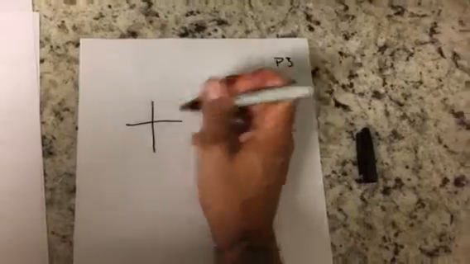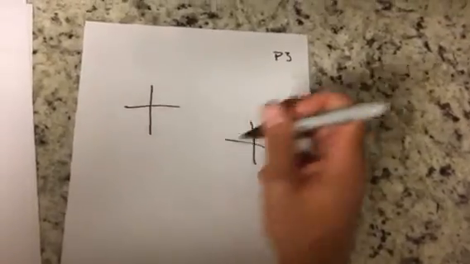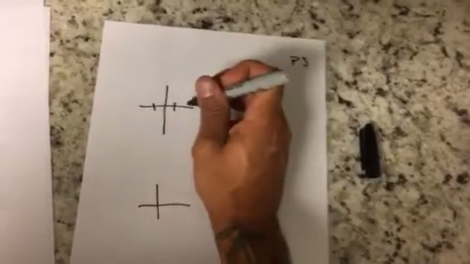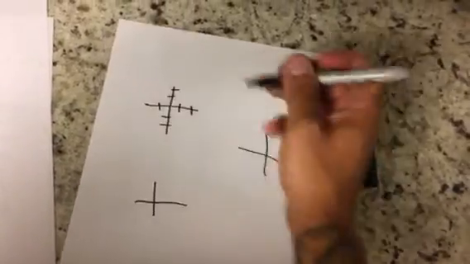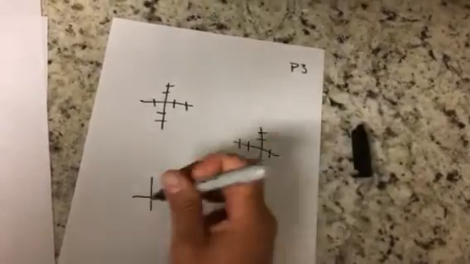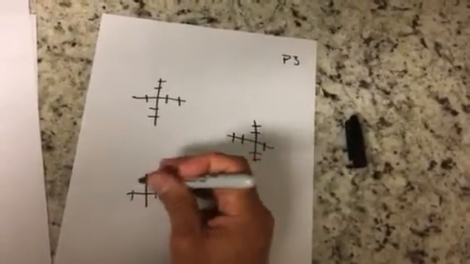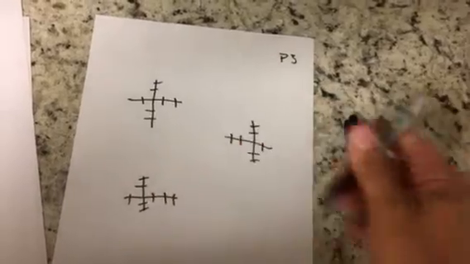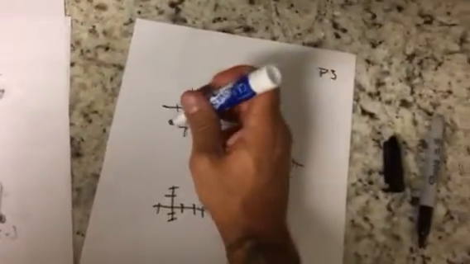We'll also get some that are just points. Do a couple graphs here. That was a horrible XY. It's really hard to do one-handed, guys. Sorry. Okay, so my graph is just a bunch of points.